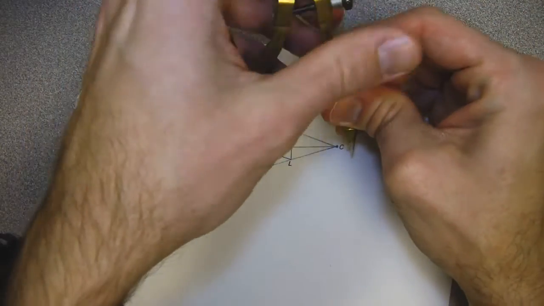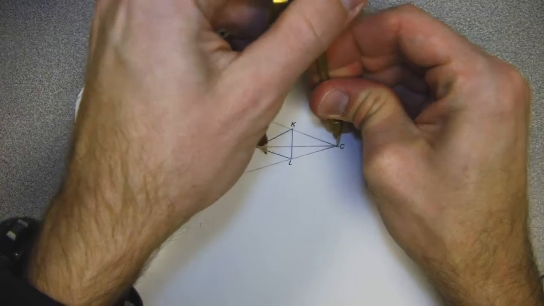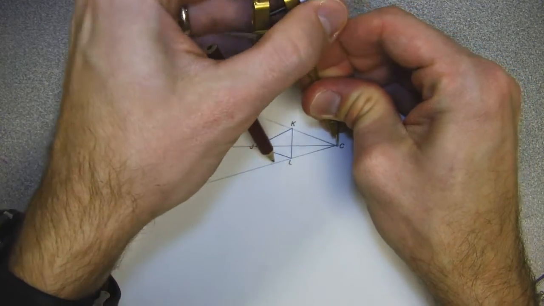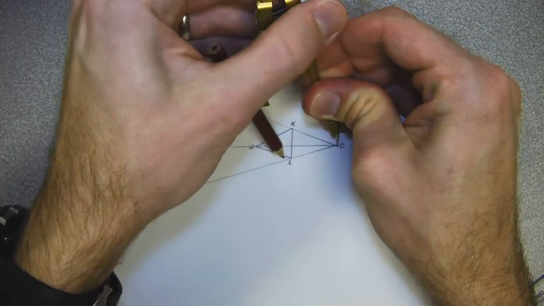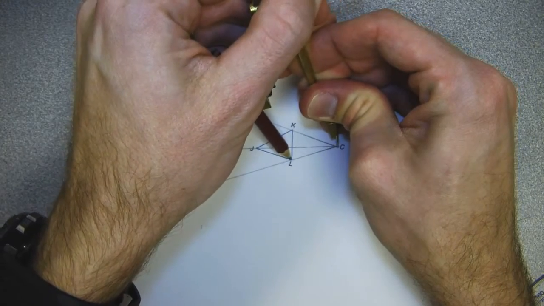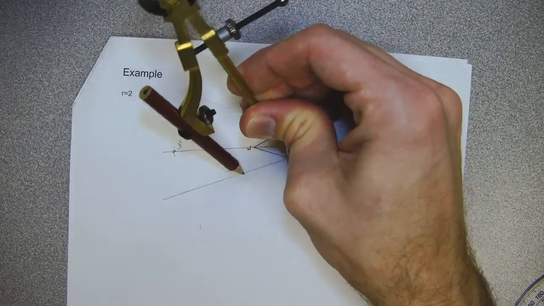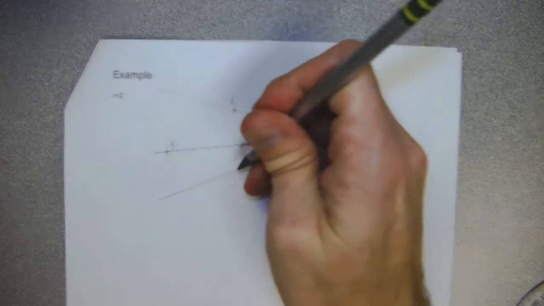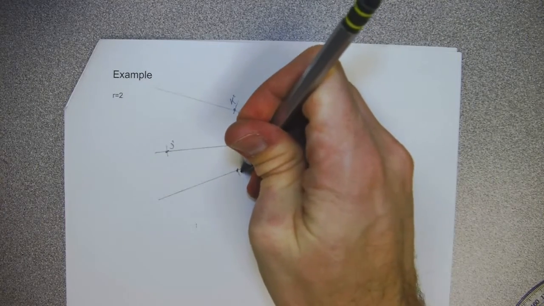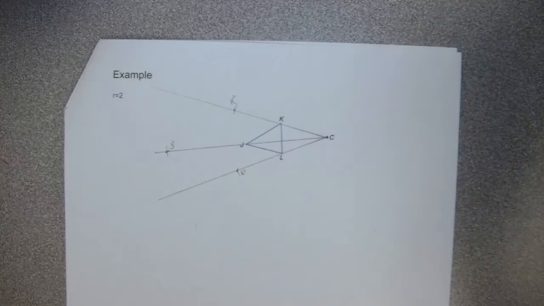All right, let's get L finished up. So we'll need to shrink that back down here. Let's see here, get all the way down to L. There we go, about like that. Same distance. We'll put the point on L, make our mark, and ta-da, there is L prime. All right, now we get to play connect the dots.